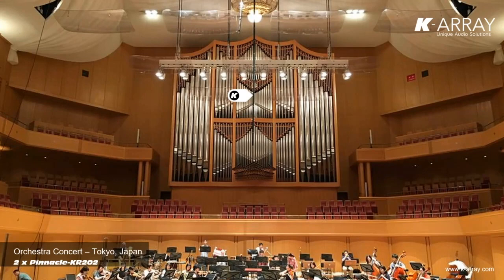In this case, the system was used for reinforcing the voice of the singers, so they didn't need it in stereo, they went mono, and thanks to the wide horizontal coverage of the system, the theater was completely covered with just this slim line of speakers, which are so discreet that even if they are in front of this beautiful organ, you hardly can spot them.